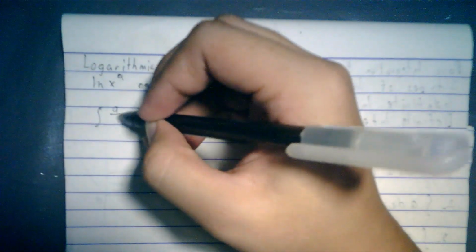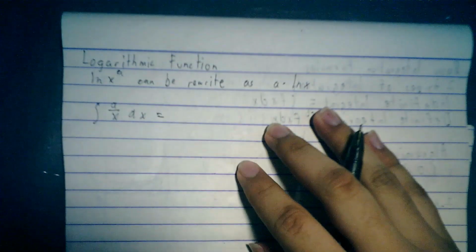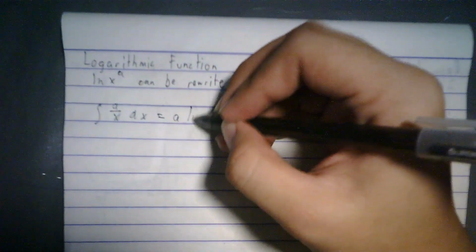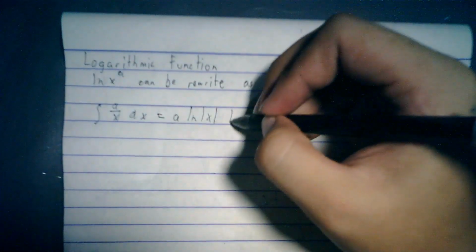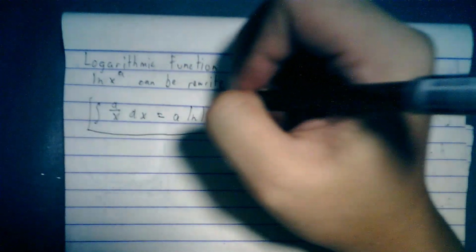So the formula for logarithmic function is the integral of a over x dx is equal to a ln of x plus c. This is just the formula for logarithmic function. Now we move on to the examples of logarithmic function. I have here some examples of it.